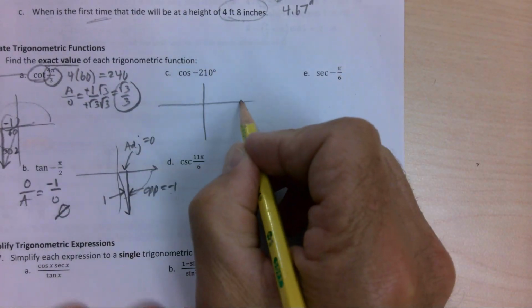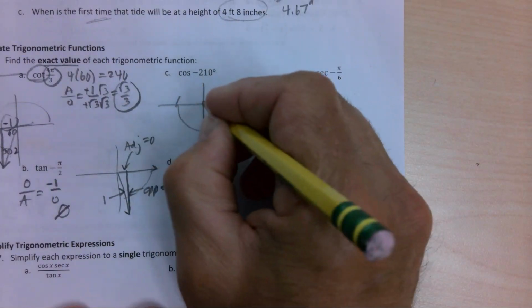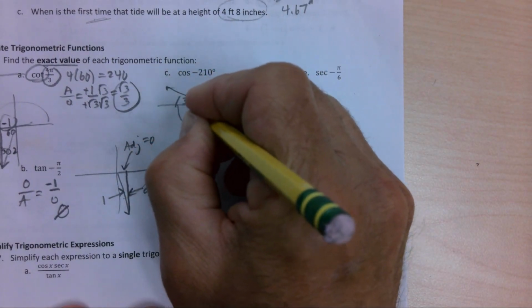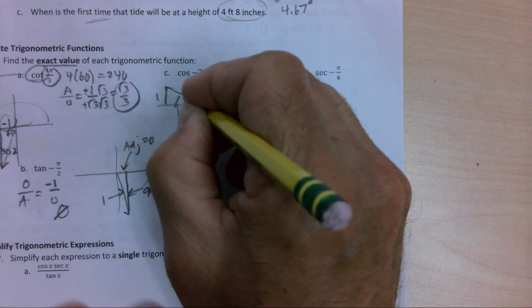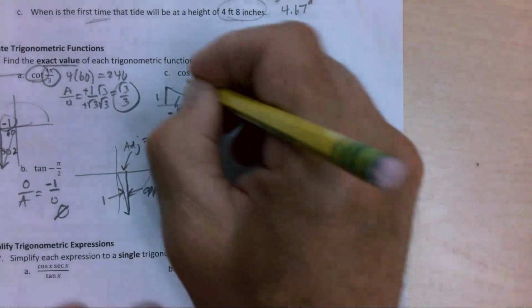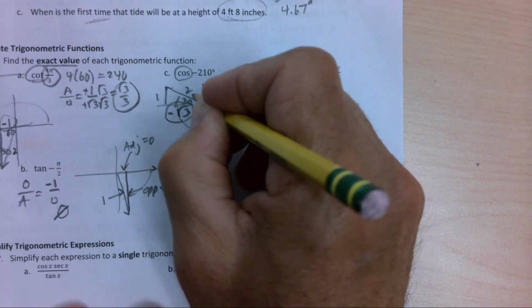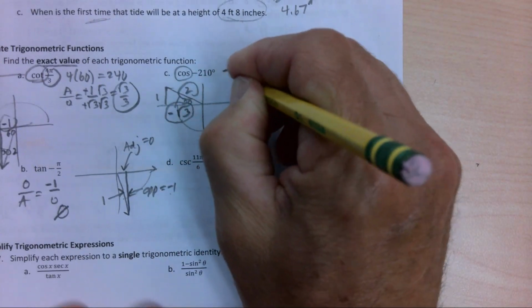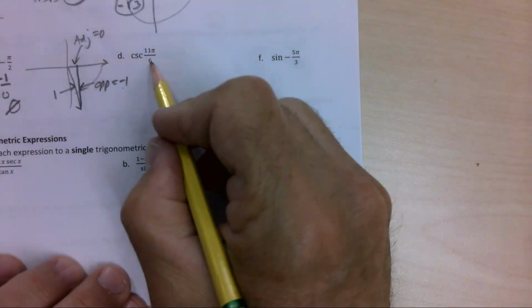Cosine of -210. There's -180 and 30. There's a 1, there's a 2, there's a square root of 3, but it's negative. Cosine is adjacent over hypotenuse. Done. Now the numbers are going to get bigger.